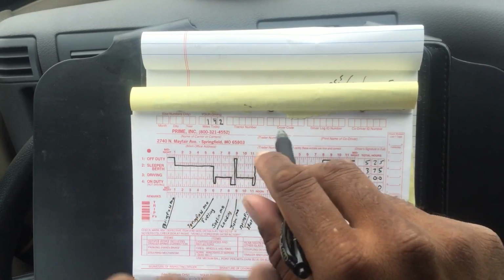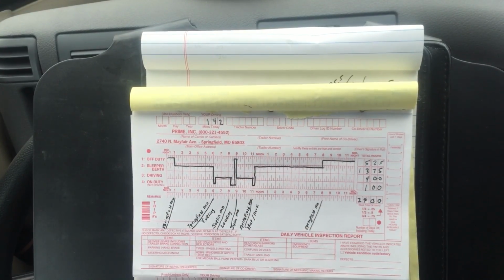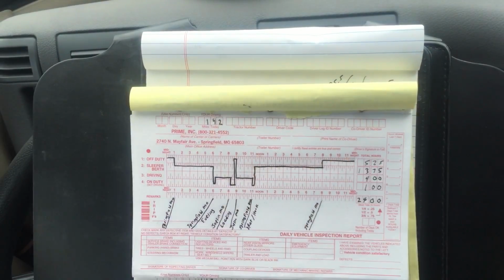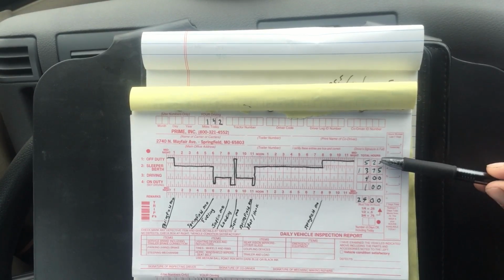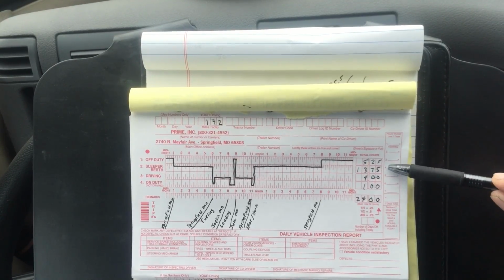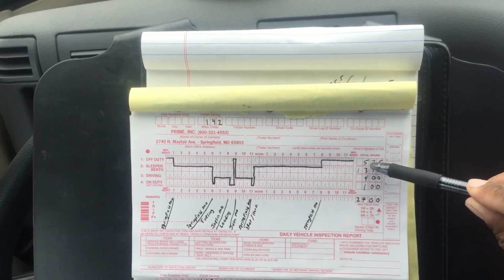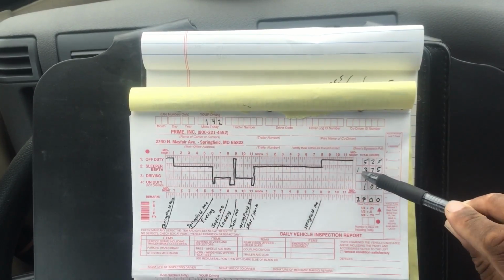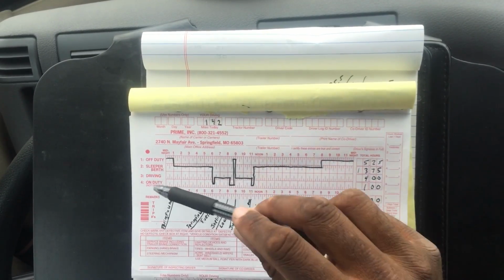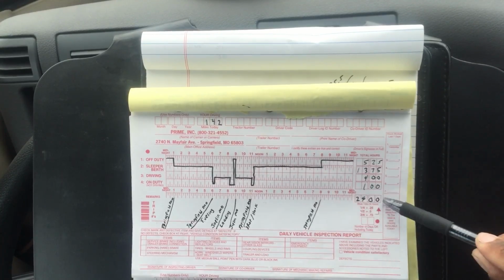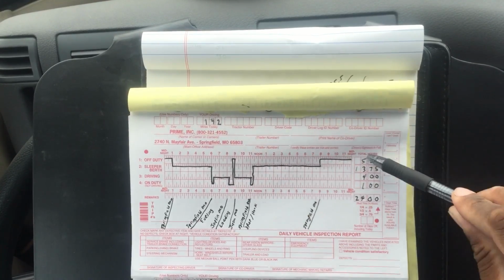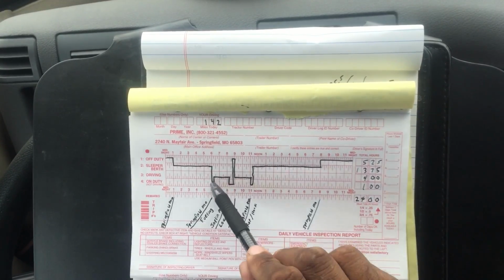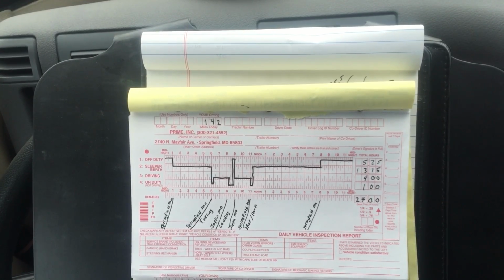It's following you on this bar graph, and I'll show you in a second. The Qualcomm has its own graph that you can look at that looks identical to this. When the DOT wants to see it, they'll tell you to call who you have to call, and they'll fax the logs to the DOT in paper. You always add your cumulative hours here on the end. See 5.25 hours of off duty, 13.75 of sleeper berth, 4 of driving, an hour of on duty. All these must equal 24 hours. If it doesn't add up right, you need to go back here and figure out what you're doing wrong.